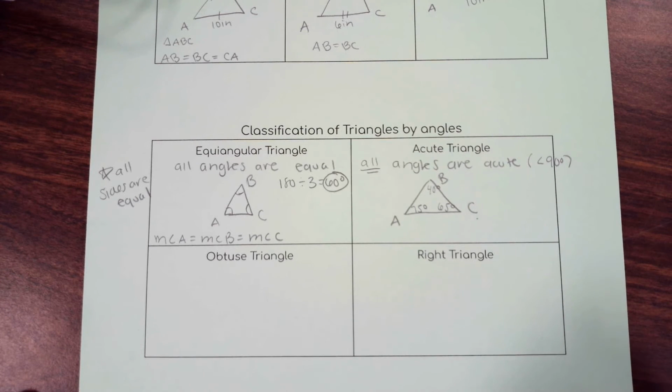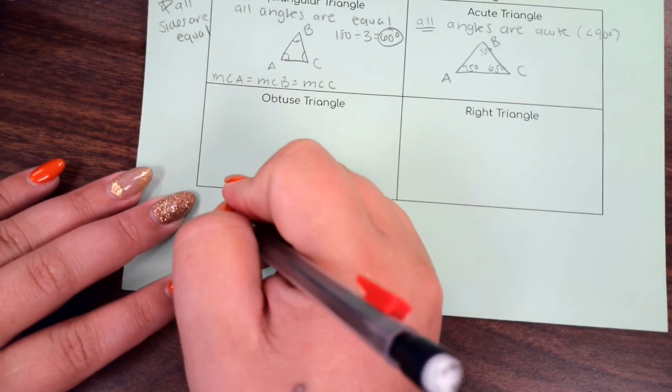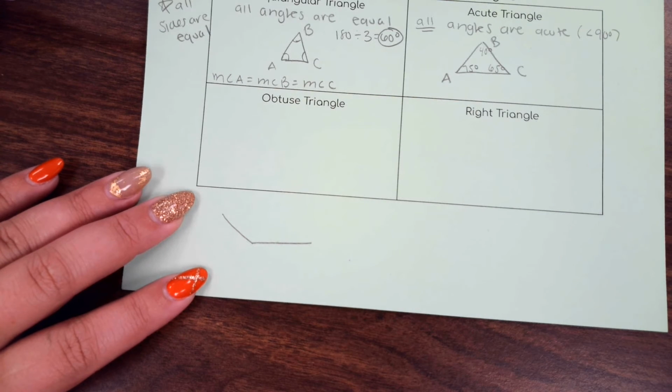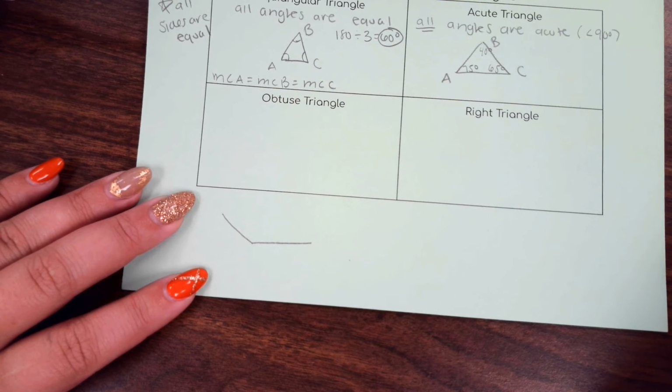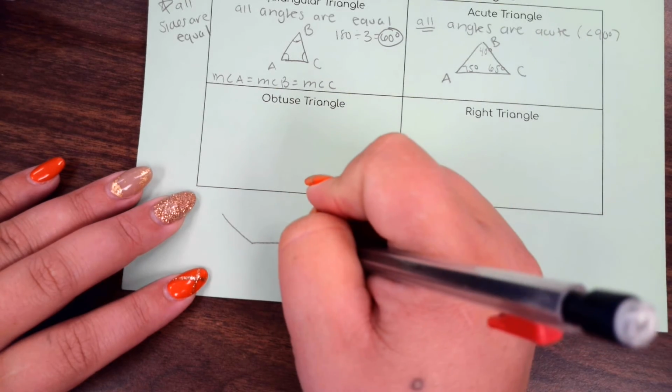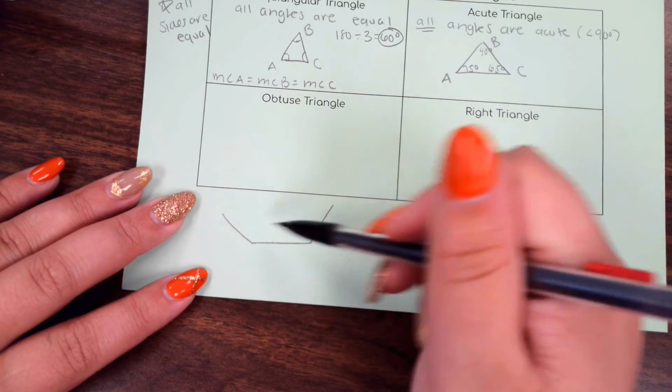Next, we have obtuse. So we know there's going to be some amount of obtuse angles in this triangle. Let's draw an obtuse angle. That means it's greater than 90, right? There's an obtuse angle. Could I ever have a triangle where there's two obtuse angles? If we tried to do that, that's what it would look like, right? These are both obtuse.